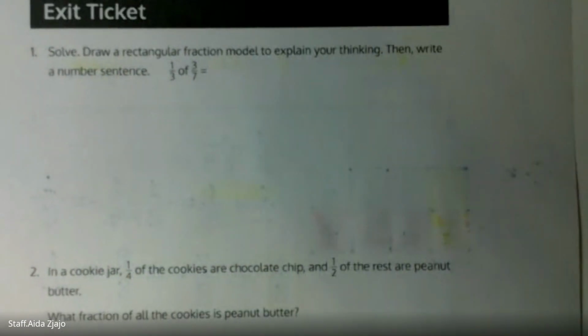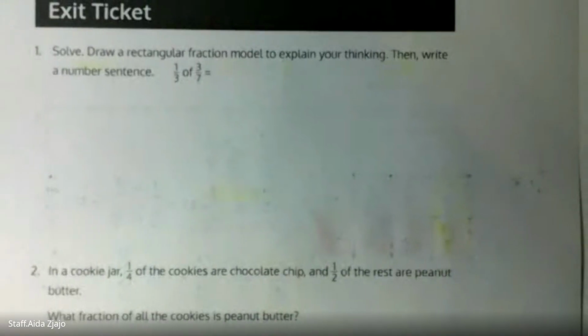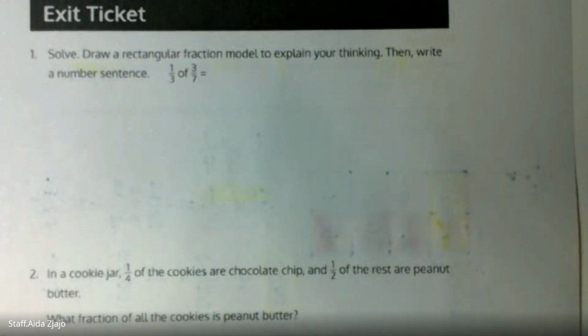I'm going to try to make it a little bit lighter here. So let's see if it's working. Yeah, I think it's a little bit better.